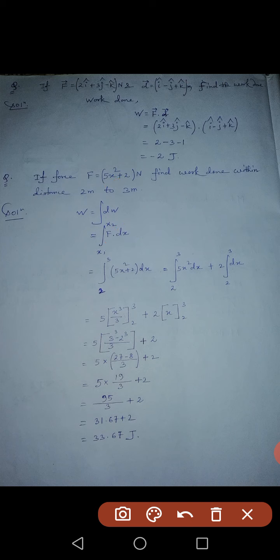See, it was a dot product here, F dot dx, but we also know that dot product means it is actually F dx cos theta. That was the formula: dot product a dot b means ab cos theta. So similarly F dot dx means F dx cos theta. What is this theta? It is the angle between force and dx.